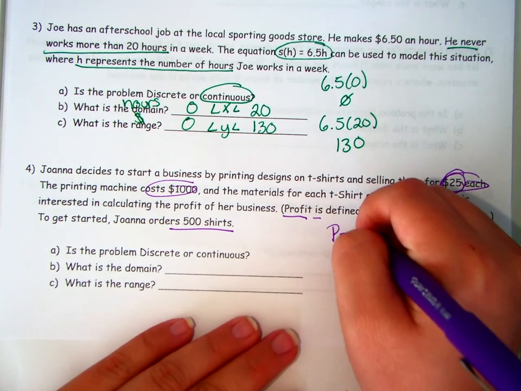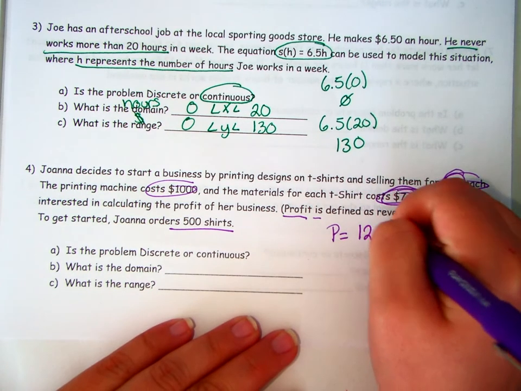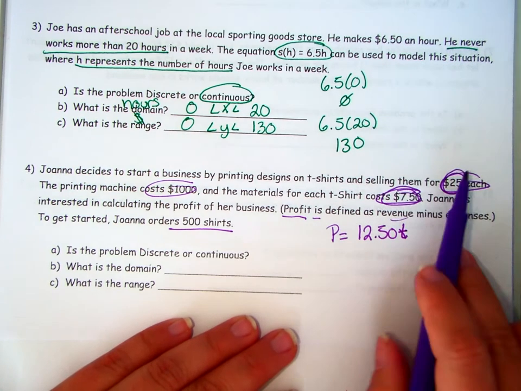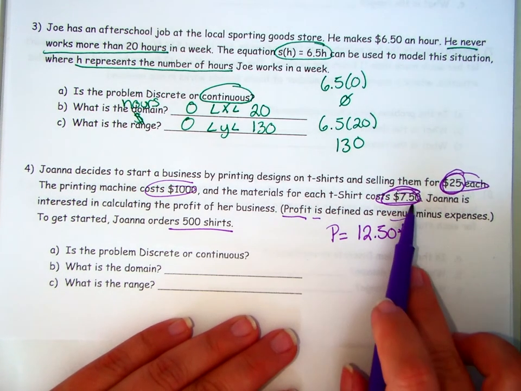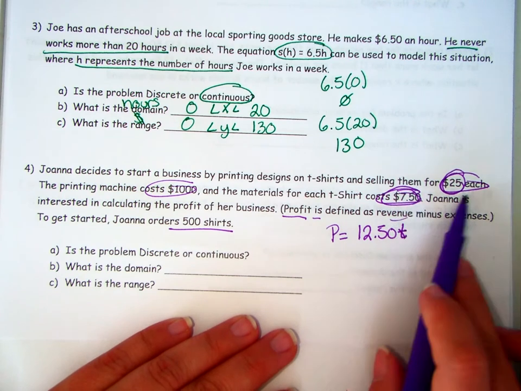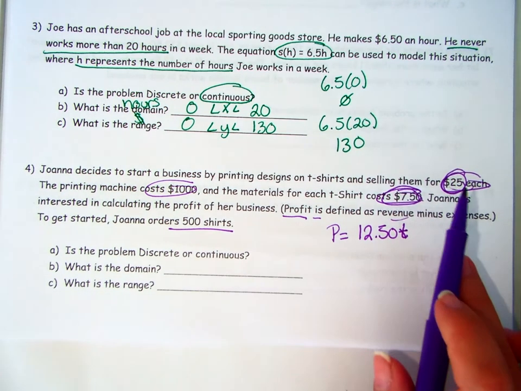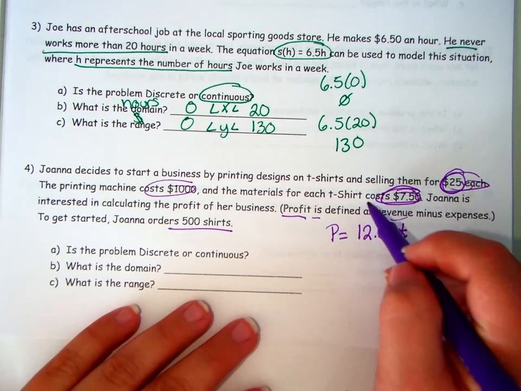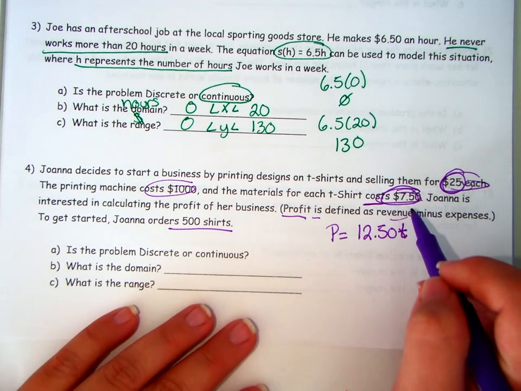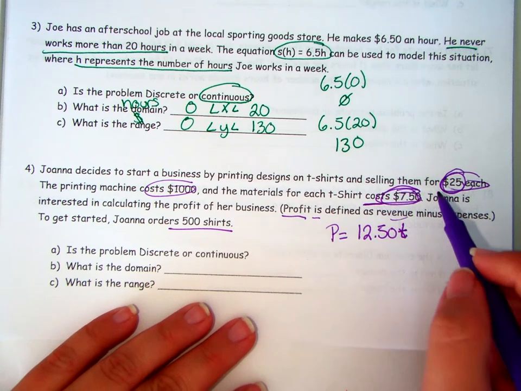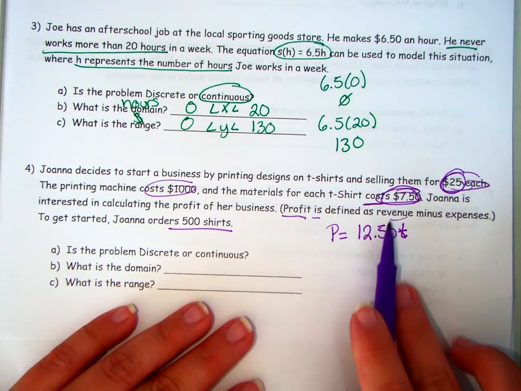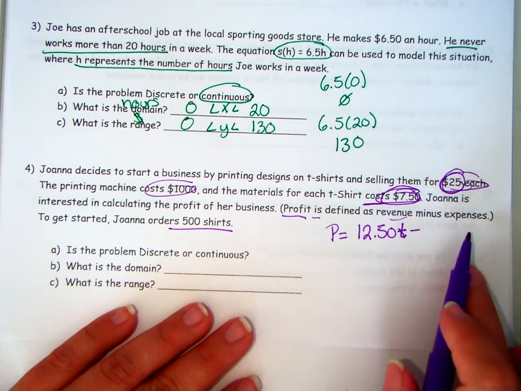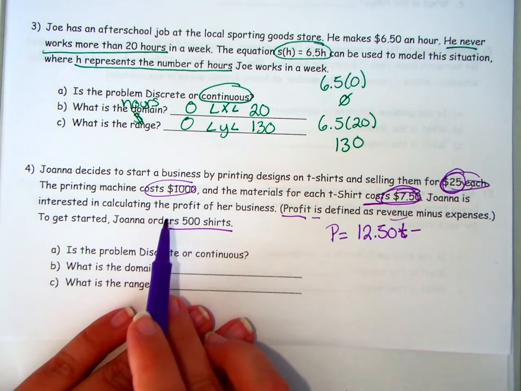$12.50, good. So recapping that, that's for t-shirts. All I did was take 25 and subtract $7.50 from it. Because $25 is how much we're selling the shirts for, but in reality it cost $7.50 for all those t-shirt materials. Now, that's our revenue minus what's our expense? $1,000.